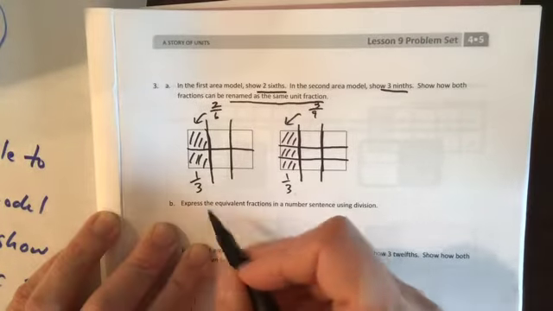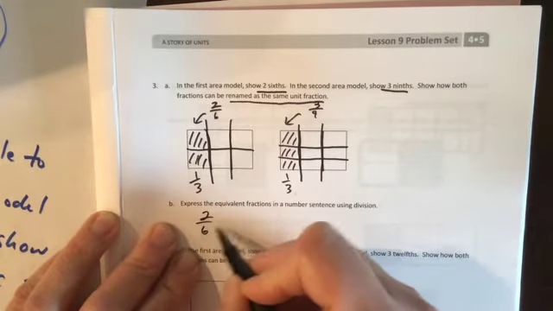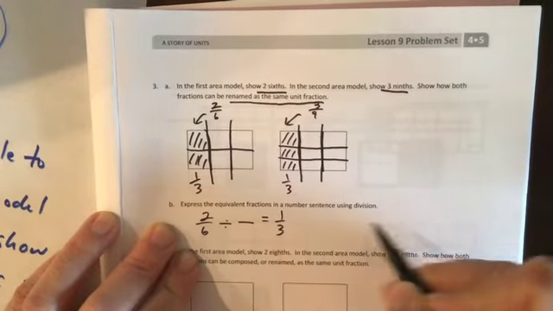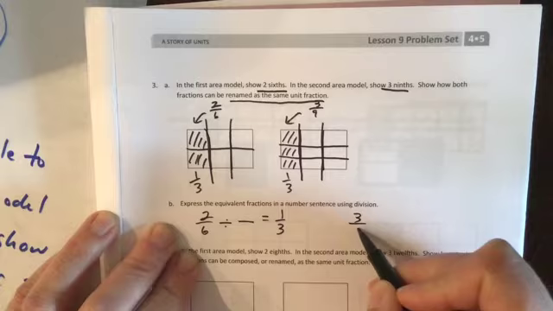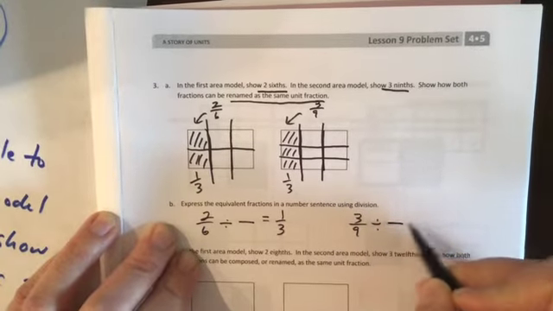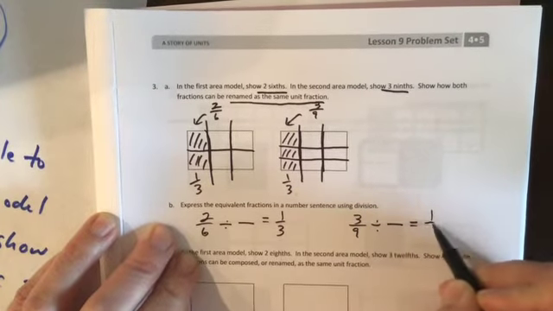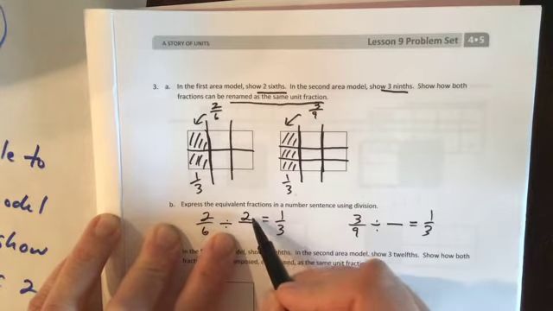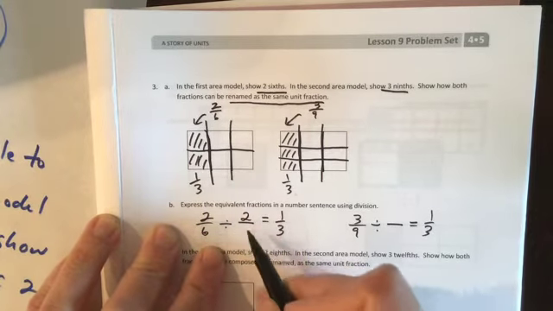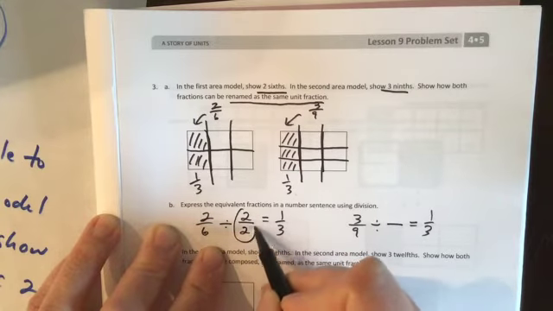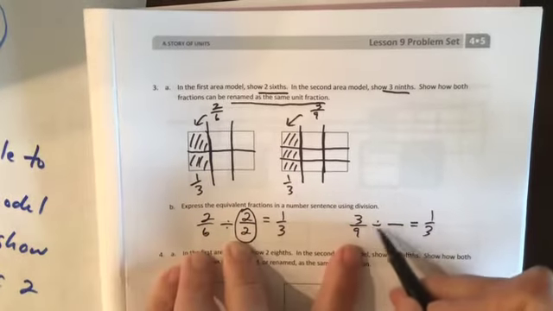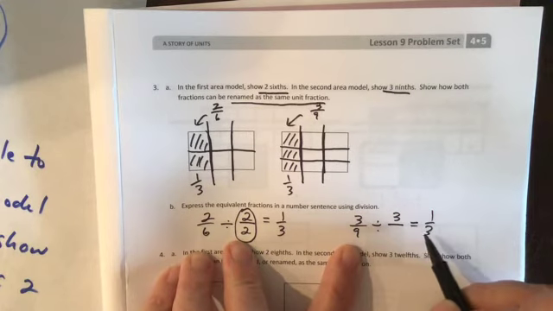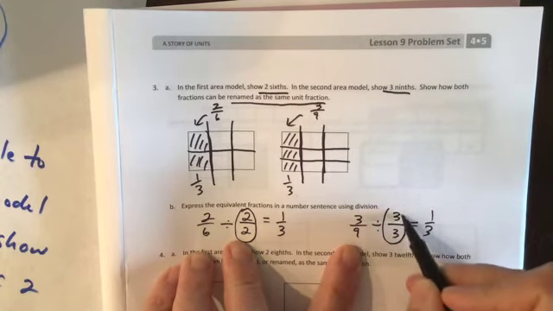So now I have to express the equivalent fractions in a number sentence using division. Well, that's pretty easy. We just did that. So 2/6 divided by something over something gives me 1/3, and 3/9 divided by something over something gives me 1/3. Well, 2 divided by 2 gives me 1, and 6 divided by 2 gives me 3. There's my division sentence. 3 divided by 3 gives me 1, and 9 divided by 3 gives me 3. There's my division sentence.